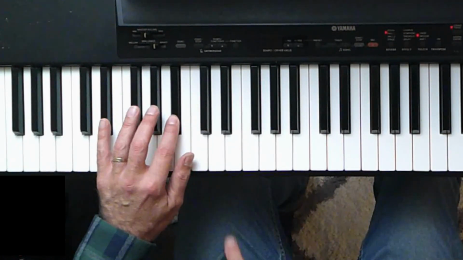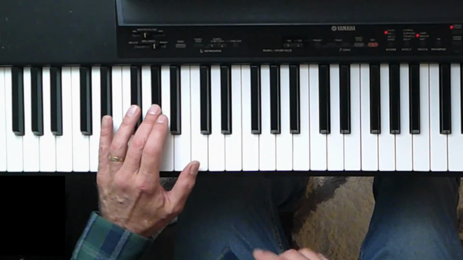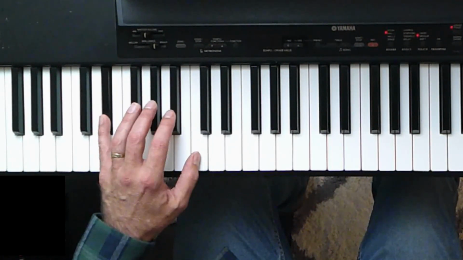Now let's do it in the rhythm that we're going to be doing it. So we're going to play 1 and 2 and 3 and 4 and 1 and 2 and 3 and 4. So it's bum choo choo bum choo ba da, bum choo choo bum choo ba da.